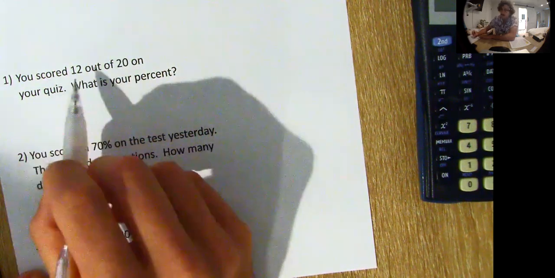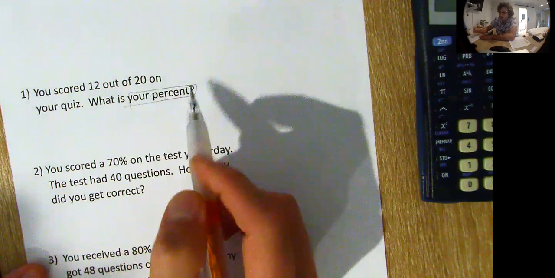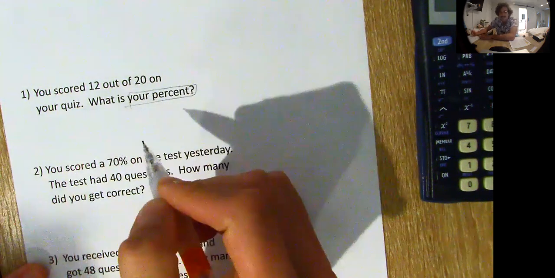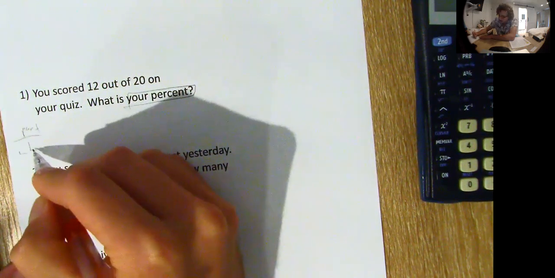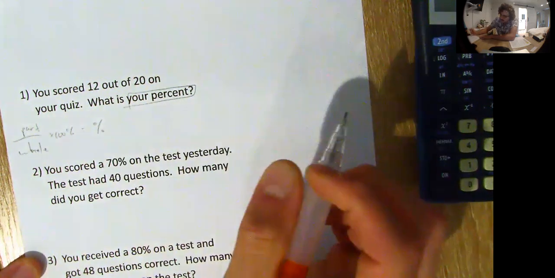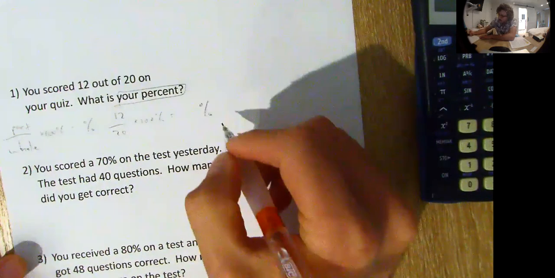So when you read this, you need to start being able to understand what's the part and what's the whole. The question is, what is your percent? Well, that's an easy one. It's asking for percent. So which equation are we going to use? The new equation or the old equation? Since we're solving for percent, we're going to be using the equation that isolates percent on one side of the equal sign, which is this equation right here. Part divided by the whole times 100% equals the percentage. Okay, so we had 12 out of 20 multiplied by 100% equals your percentage.